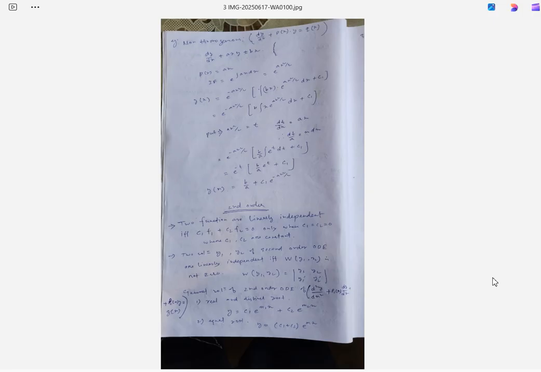Now two functions are linearly independent if there is no linear connection between them, or in other words, if c1 and c2 are any two constants, and if c1 f1 plus c2 f2 is equal to 0, that will be only true when c1 and c2 both are equal to 0.